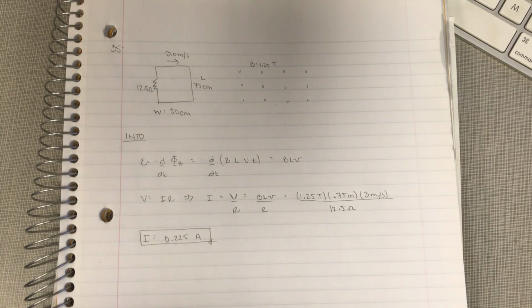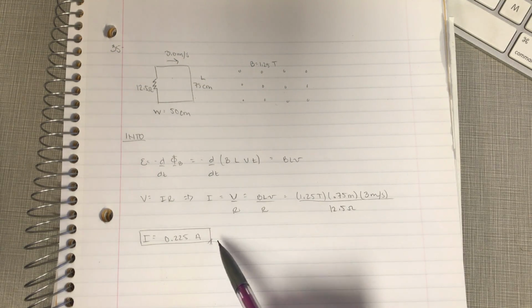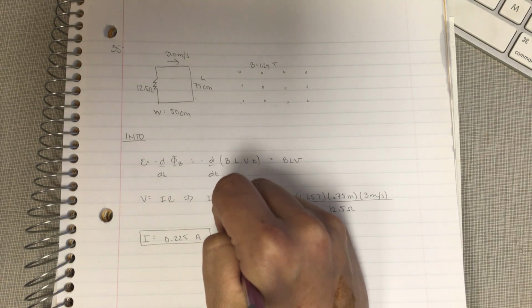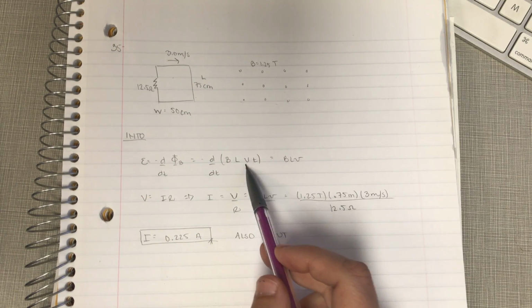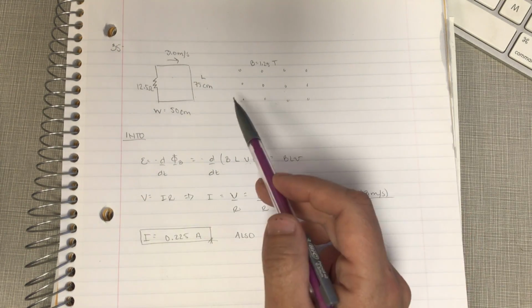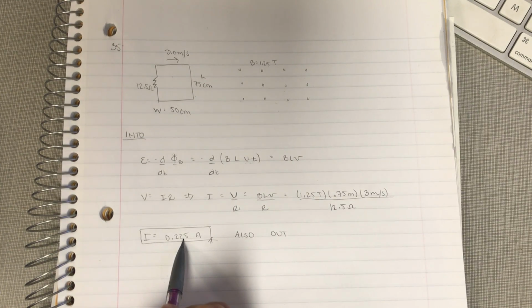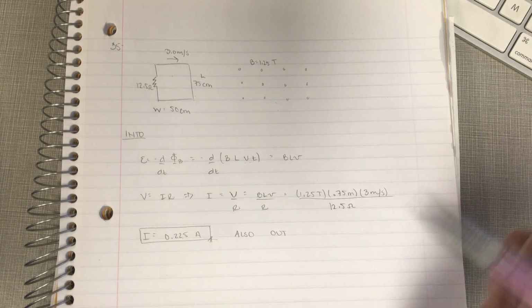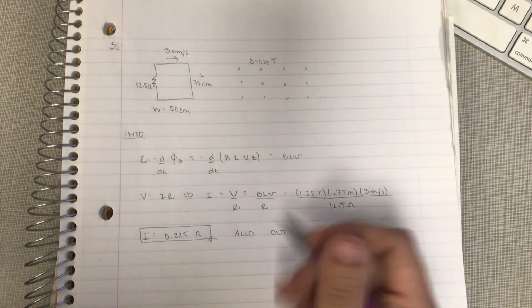Alright, now exiting the field, it's going to be the exact same magnitude of current, because the area is going to be changing by the same amount, v times t, as it comes out as it does going in. So the magnitude of the induced current going in and coming out is going to be the same. They're just going to be in different directions, probably. We'll check that in a minute.